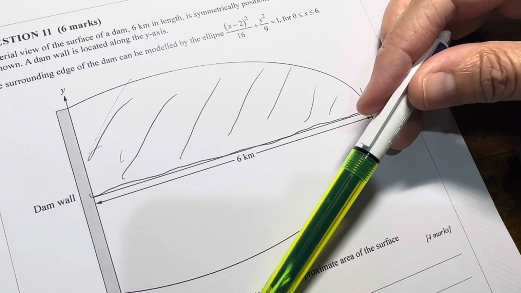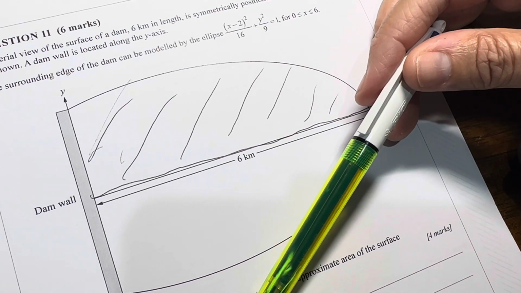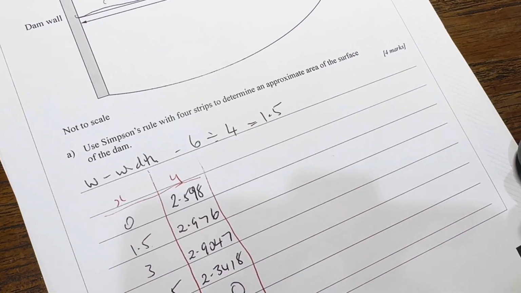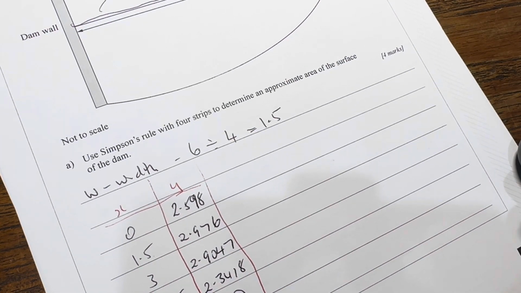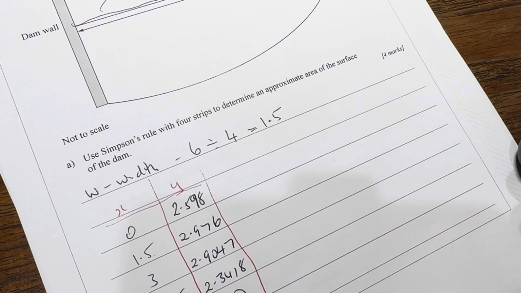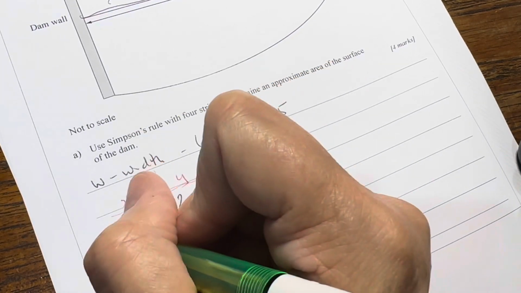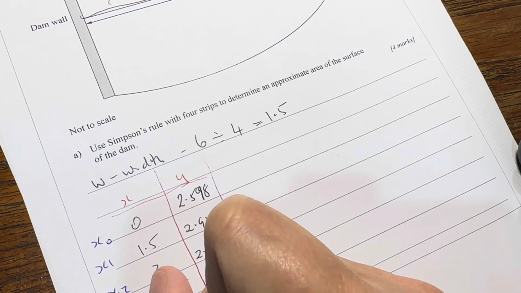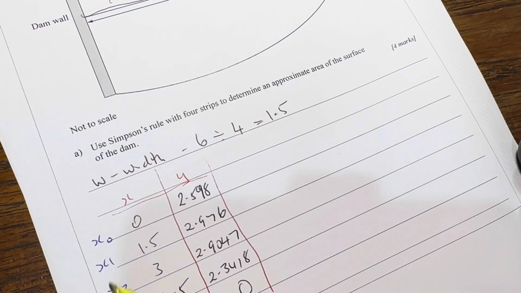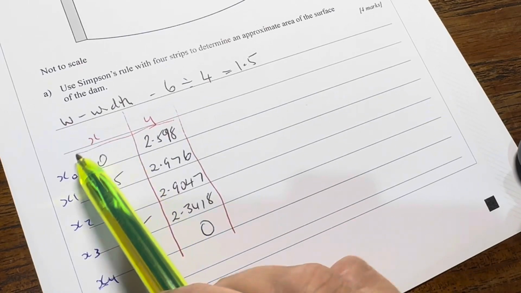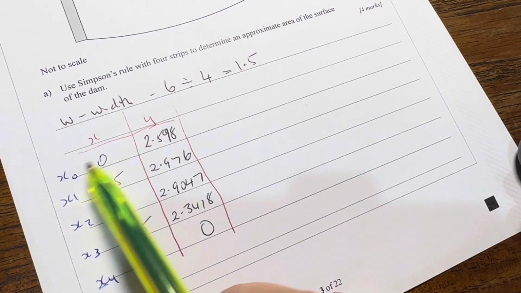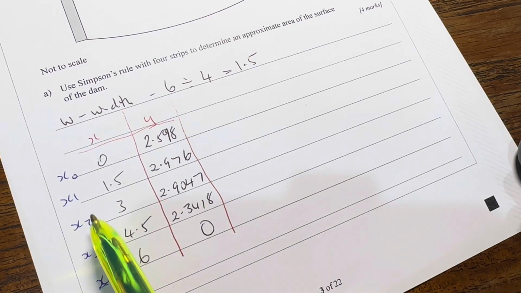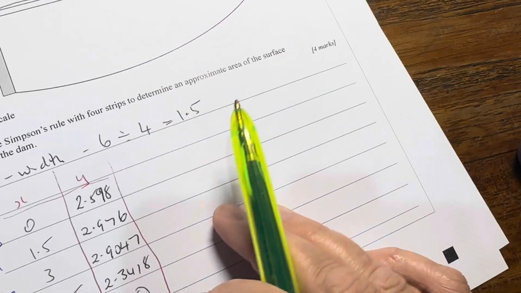So we've got all our values and we know our width. Once we know our values and our width, we can use Simpson's rule, which is on your rule sheet. When we label our strips and points at the end, x0, x1, x2, x3, x4.